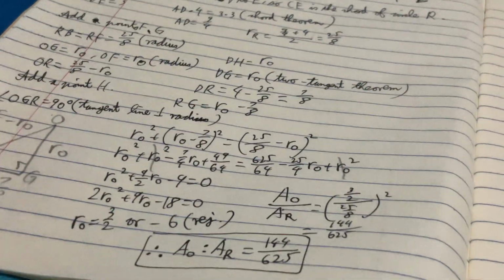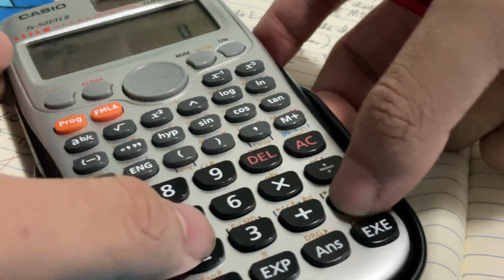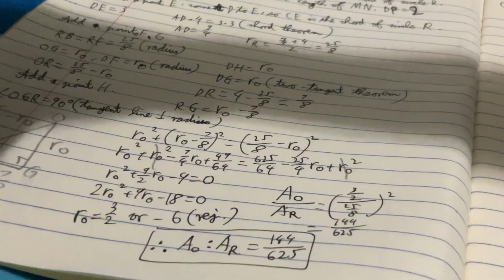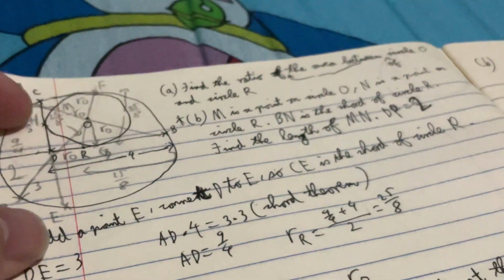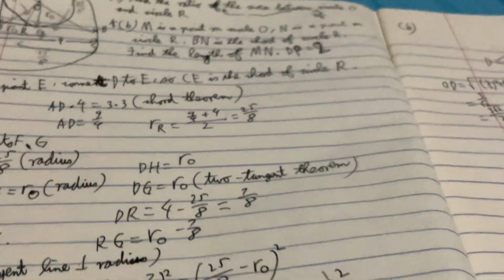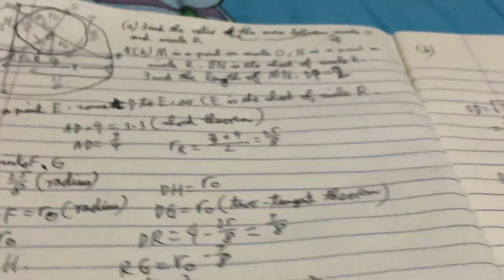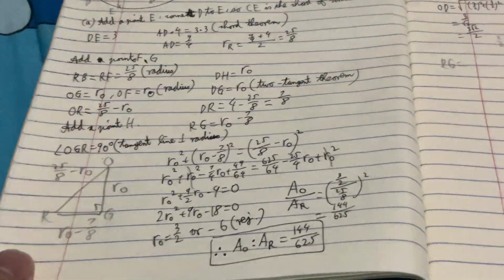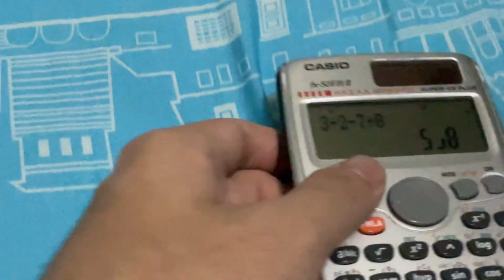So I'm going to use 3/2 minus 7/A. We can know that RG is going to be 5/A. RG is equal to 5/A here. Yes, we use our calculator, 5/A.